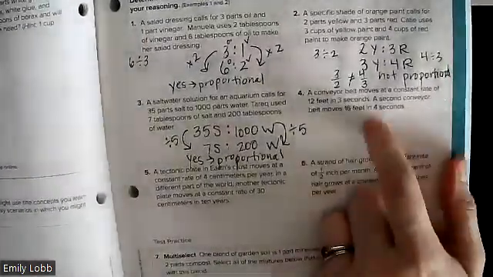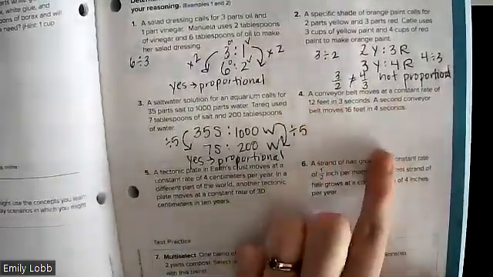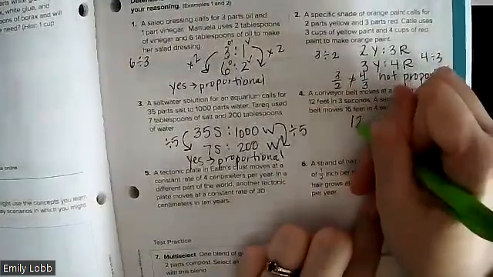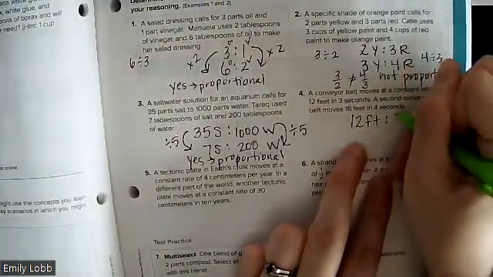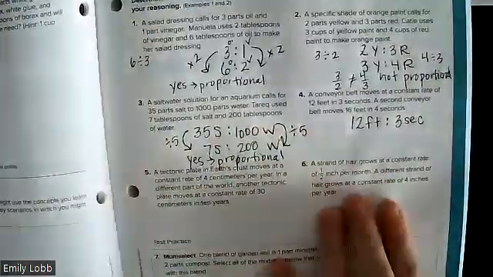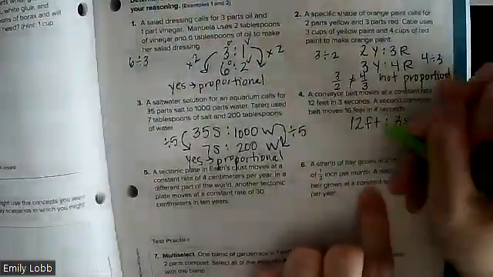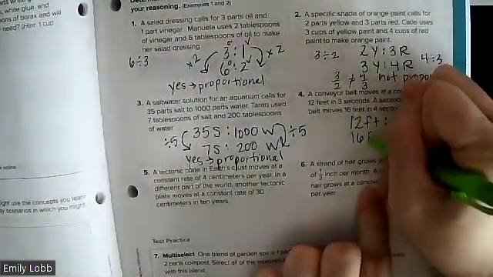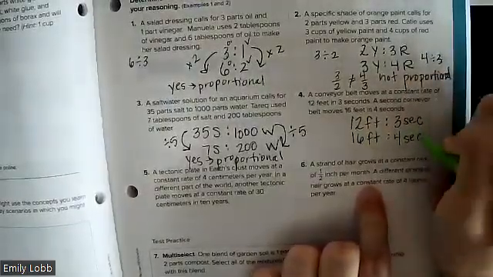All right, a conveyor belt, a constant rate of 12 feet in 3 seconds. So 12 feet is to 3 seconds. Is this equivalent to 16 feet in 4 seconds?